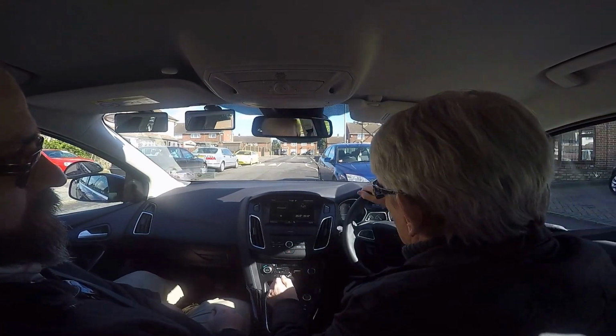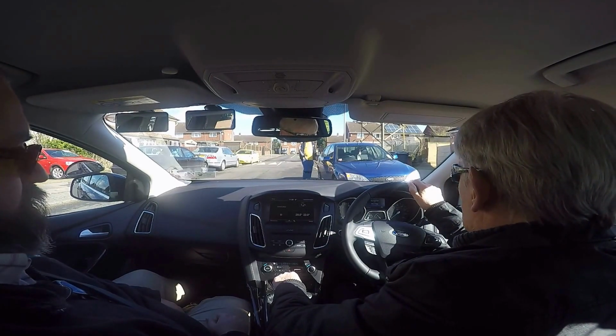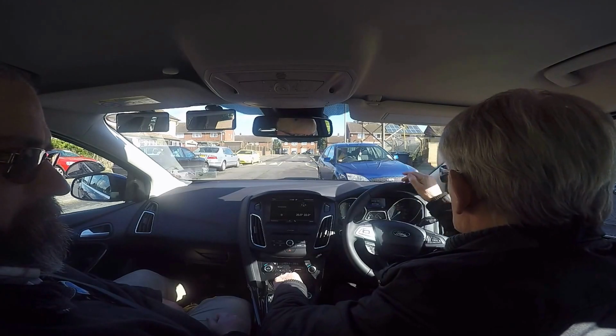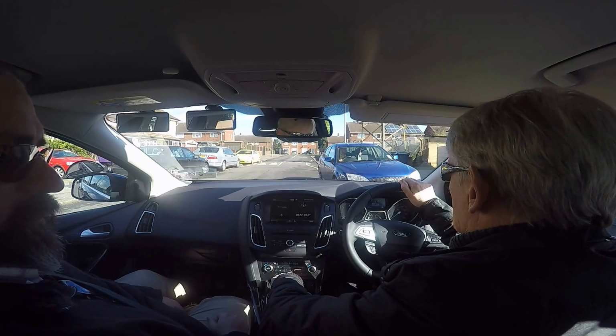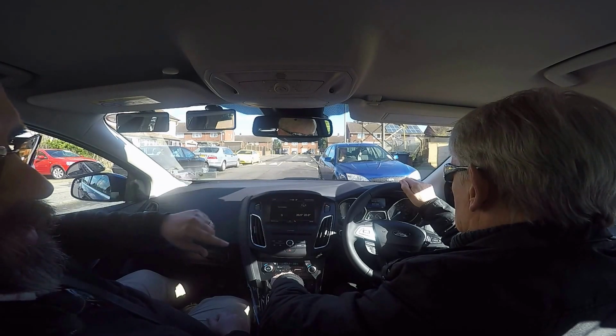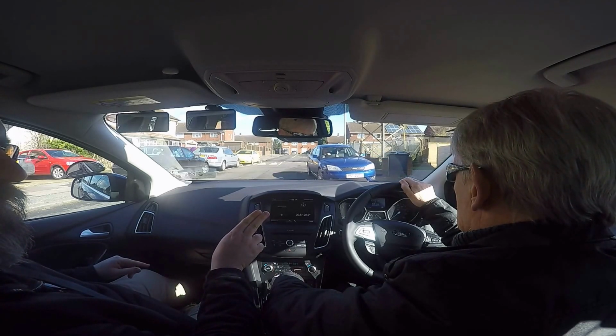Oh, have I done this manoeuvre before? No, you've not done this manoeuvre before. How do I know when I'm close enough to the curb? You can see it in your mirror. Your 2 finger widths as you go round. I don't understand.